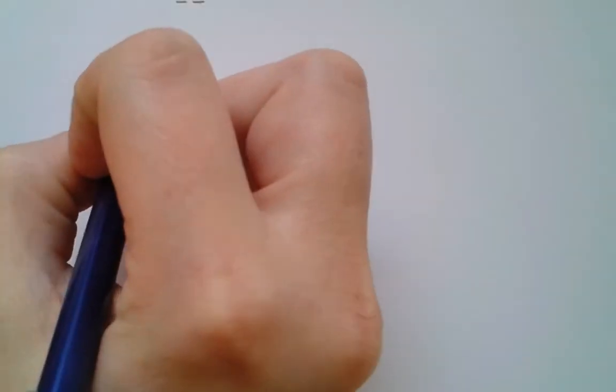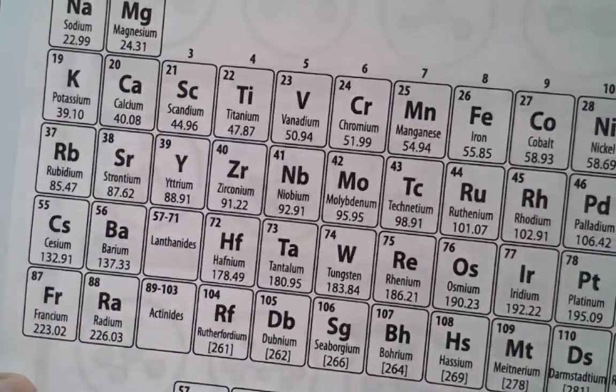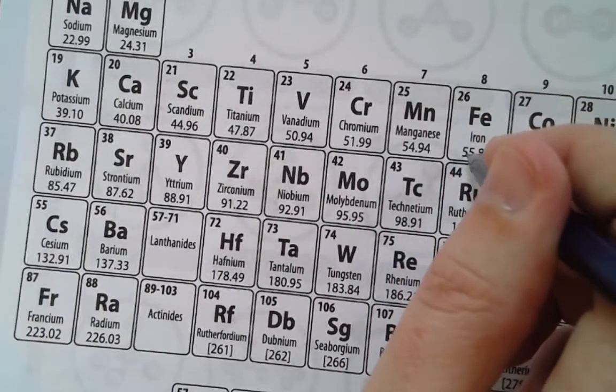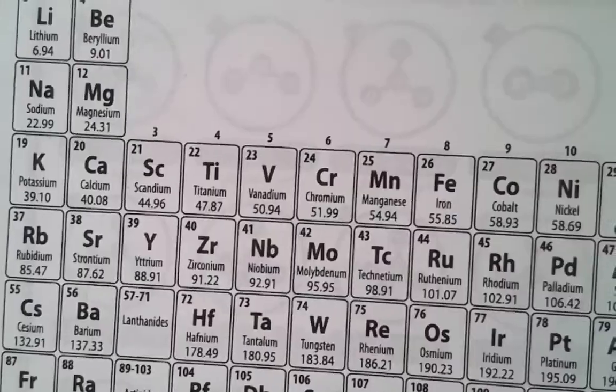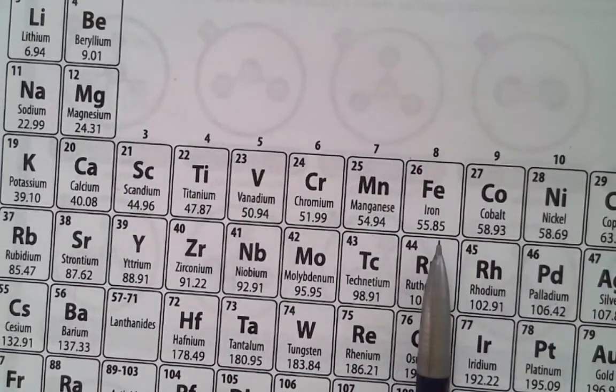This one, you've got parentheses. You can recognize that as a polyatomic ion. Cation is Fe. Boom, right there. Real up close and personal. Okay. So your iron is a transition metal.